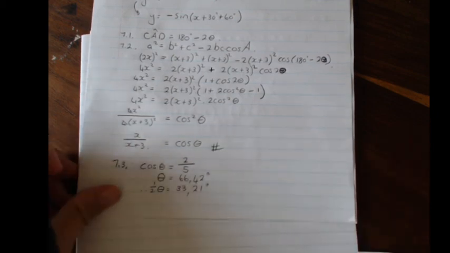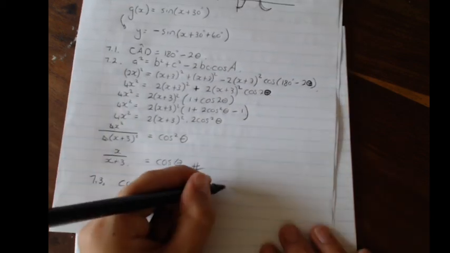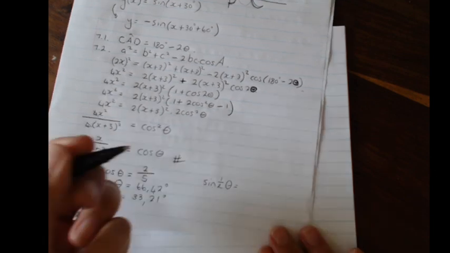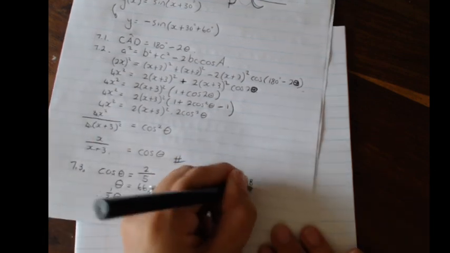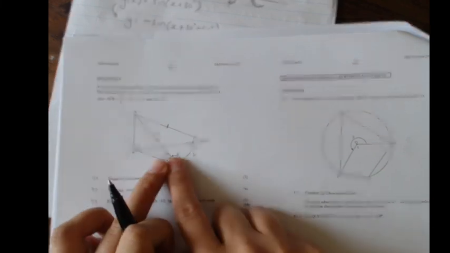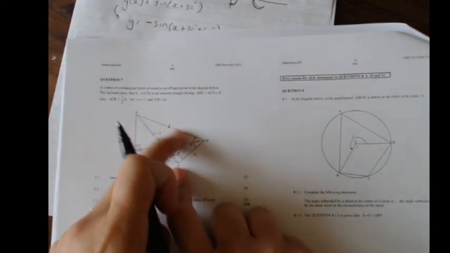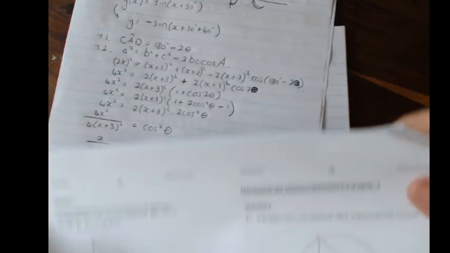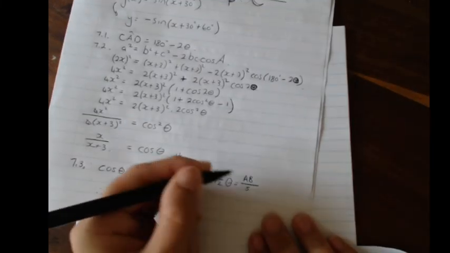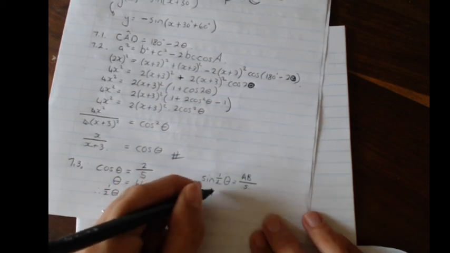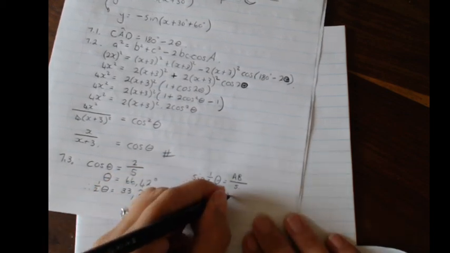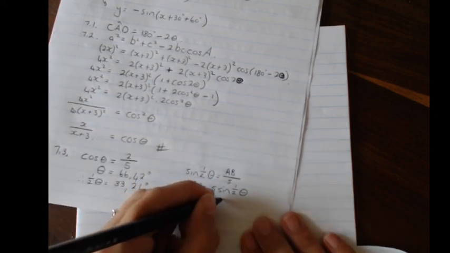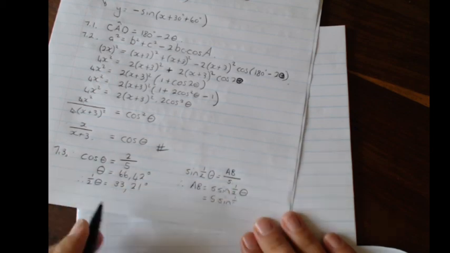Okay, so I have that sine of half theta is equal to AB over x plus 3, which if x is 2, then that is 5. So AB over 5. That means that AB is 5 sine half theta.